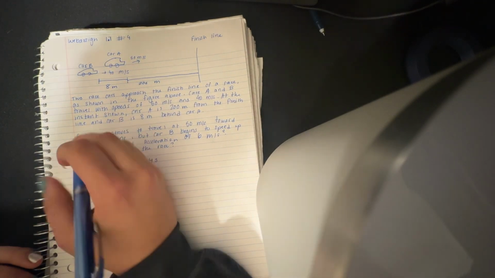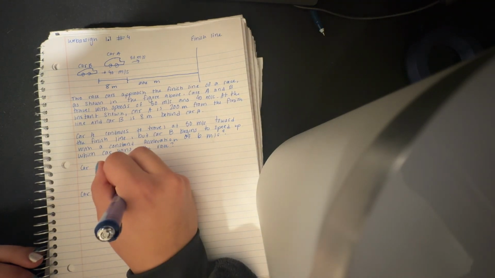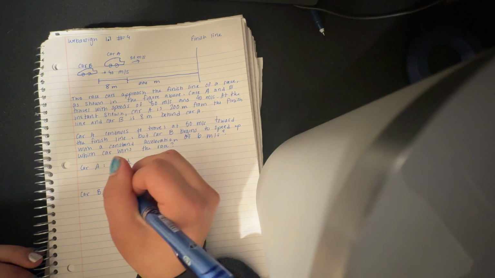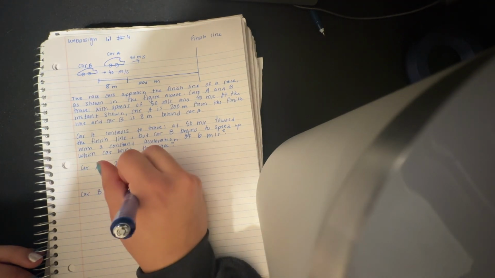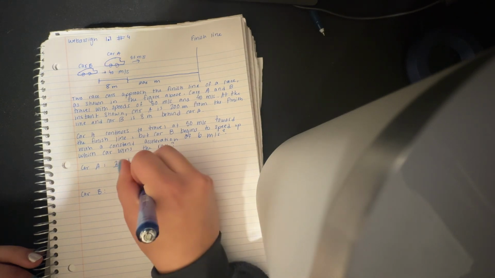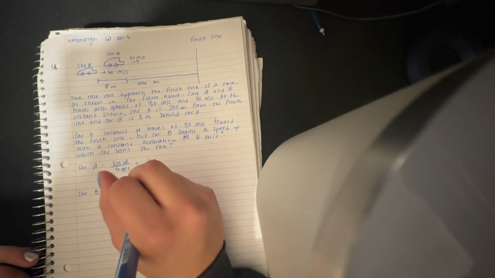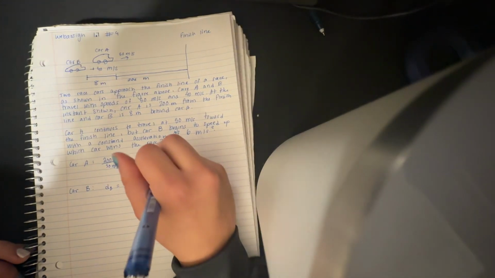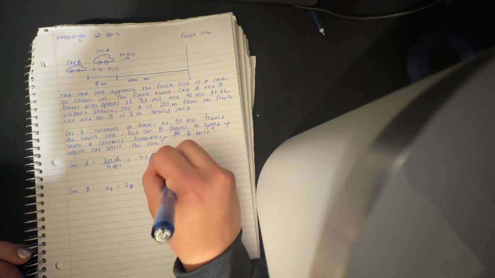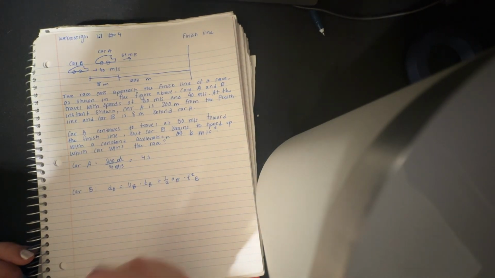So the kinematics equation is d, so the distance of car B, equals the velocity of car B multiplied by the time it takes for car B, and then we're going to add on the rest times, and so we just plug in our values.